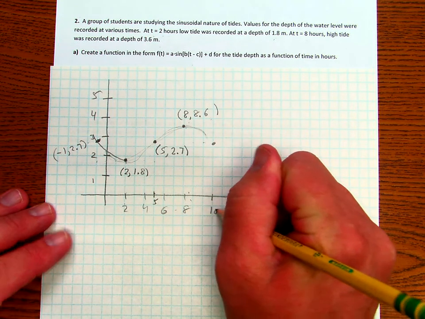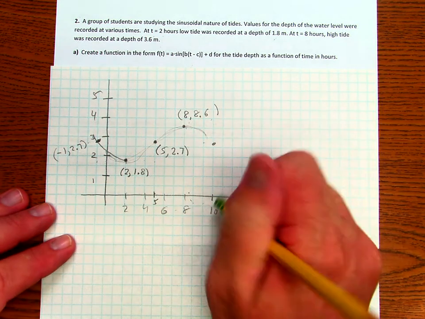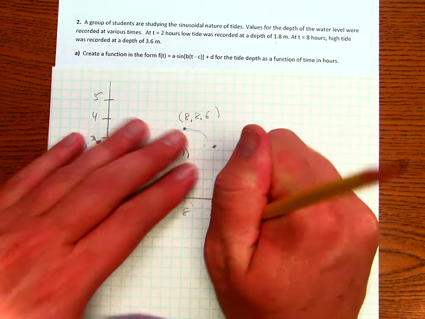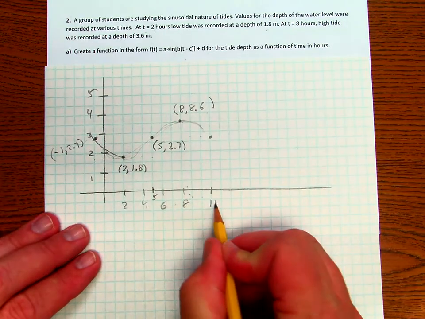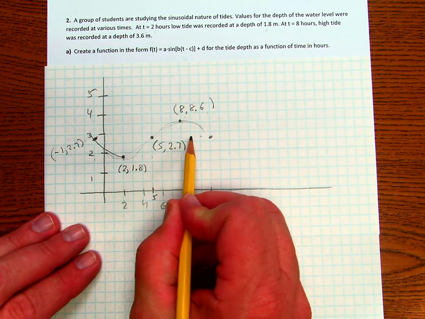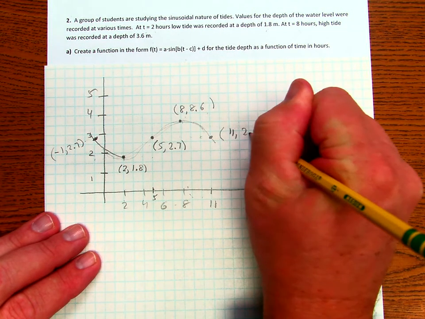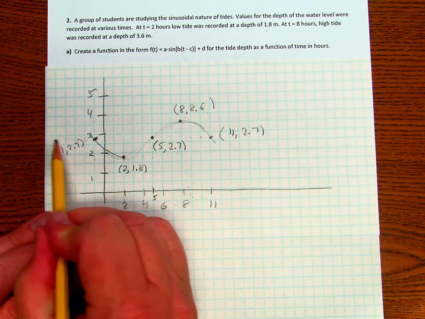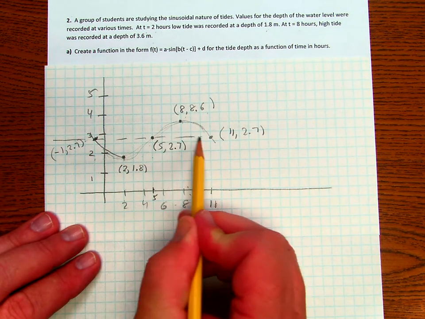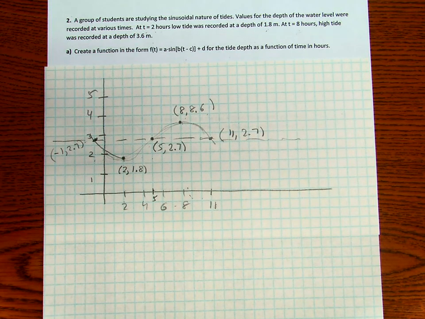Something doesn't look right there. 9, 10, it's 11. Okay, 1, 2, 3 spaces, 1, 2, 3 spaces. Doing this, that's going to be 11, 2.7, and this is the midline going through there. All right, so that's probably enough information in order to get our equation.